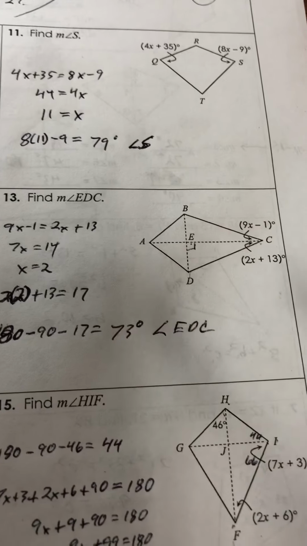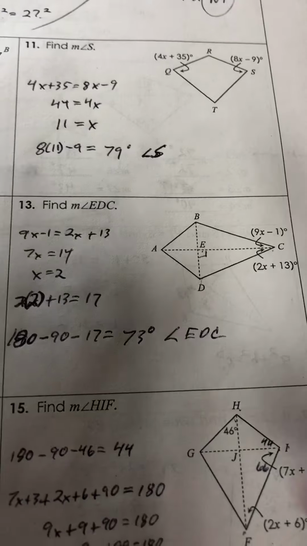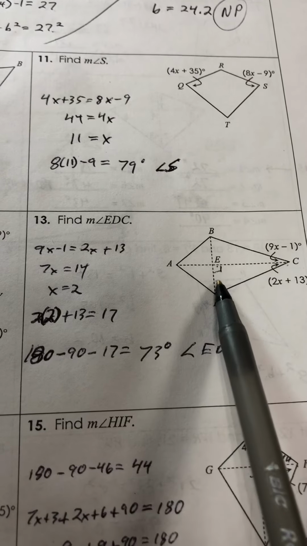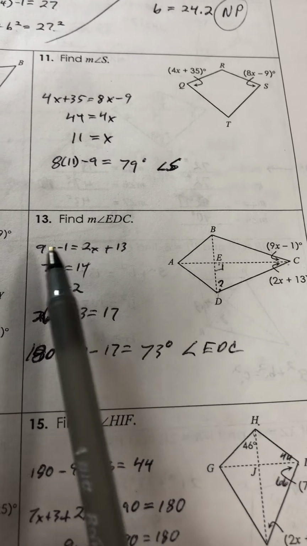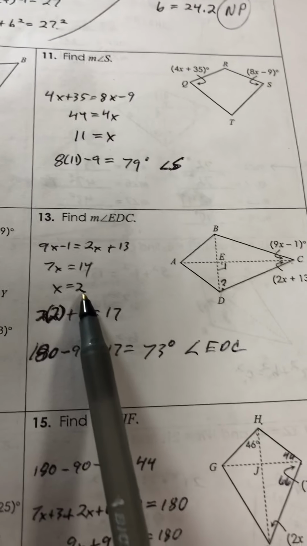For number 13, EDC. EDC, I want to know this angle right here. This is the one that I'm looking for, right? So these two are going to be equal to each other. So I set them equal to each other in order to find that x equals 2.